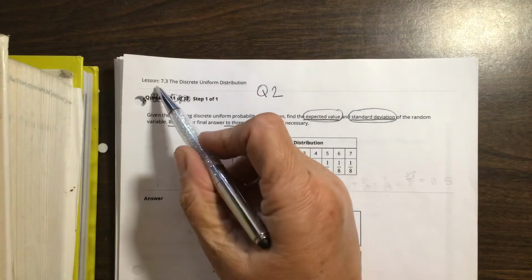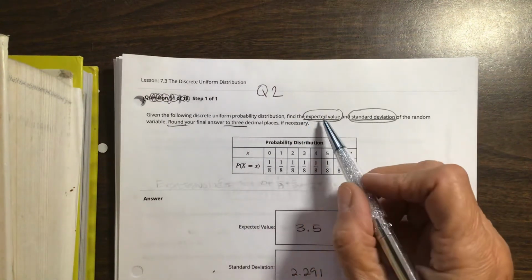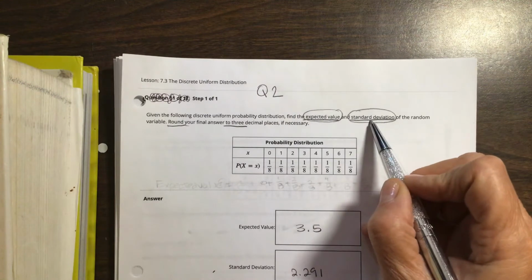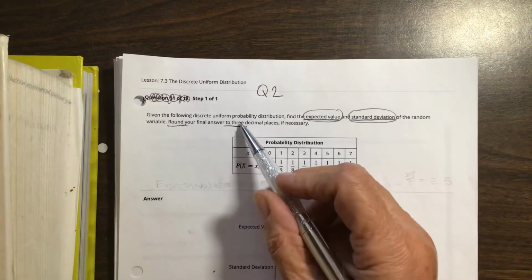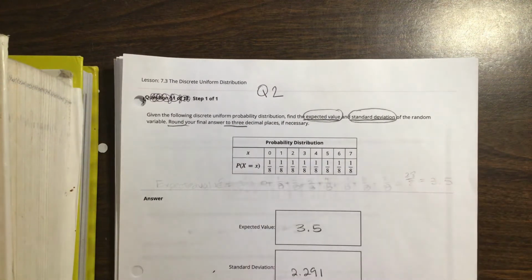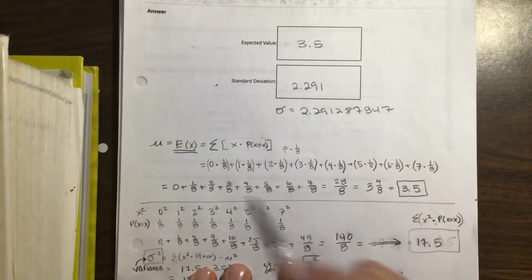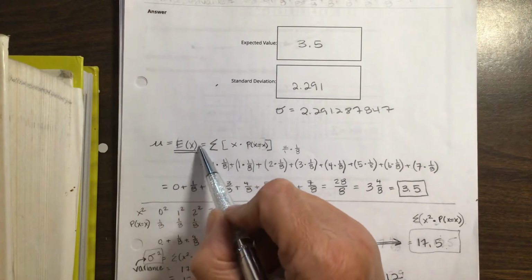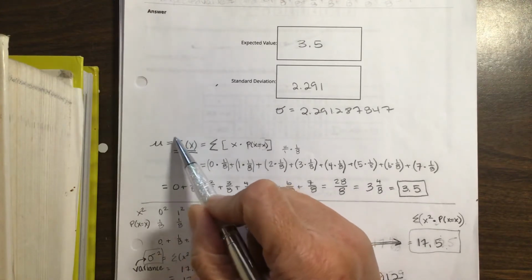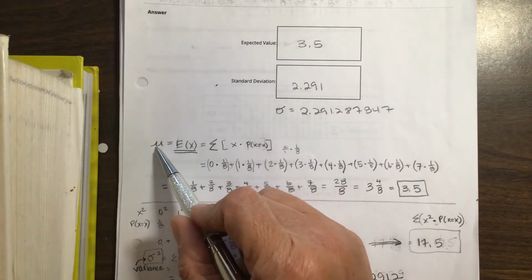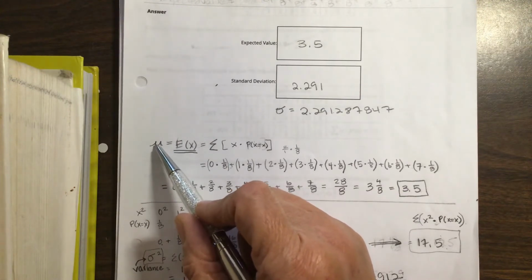This problem is in 7.3, and in this problem, they're asking us to find the expected value and the standard deviation, and we're going to round to 3 places. Okay, so how you're going to do this is the expected value, that's what this is, which is the same as the mean. This little u is for the mean.